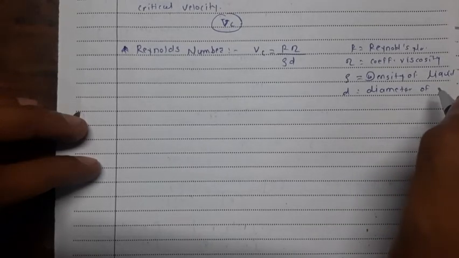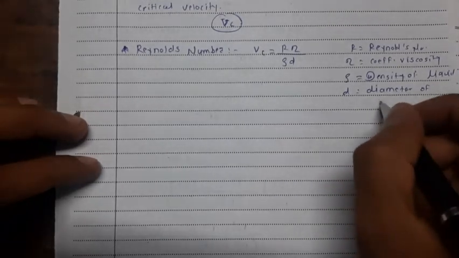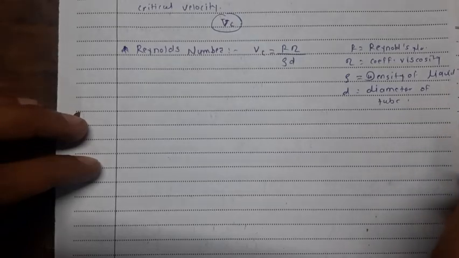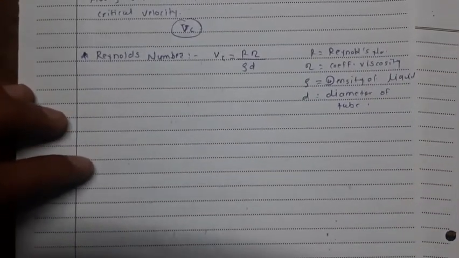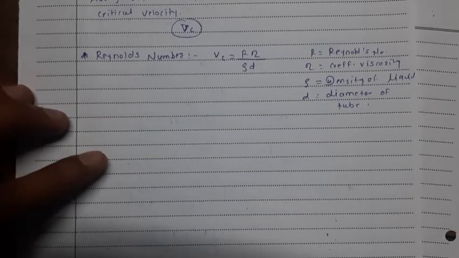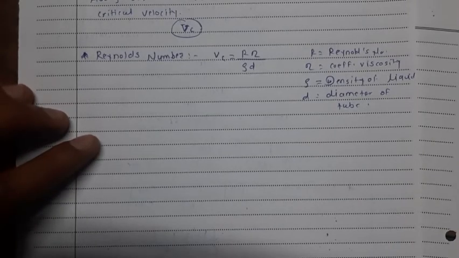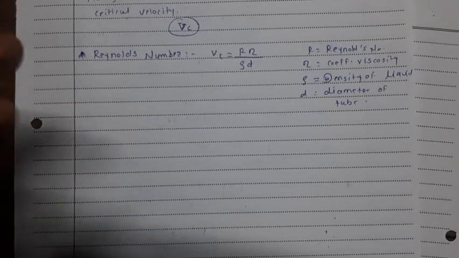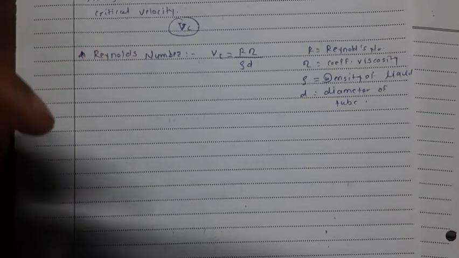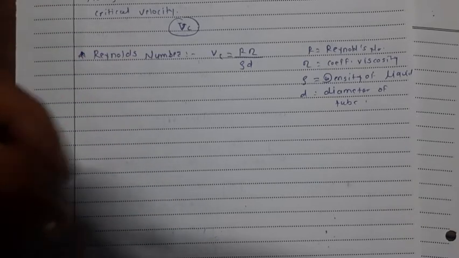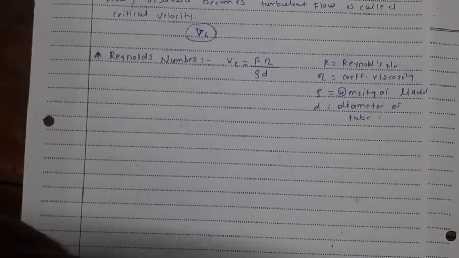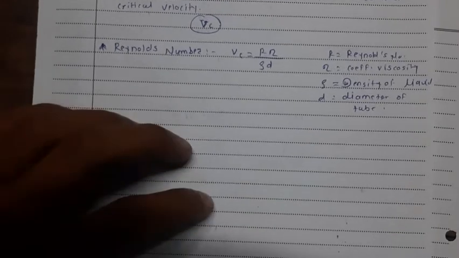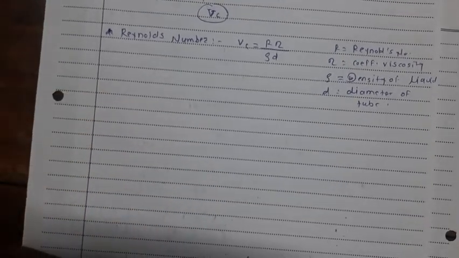Now we will try to verify this expression by use of dimensional analysis. Based on the experimental results, Reynolds proposed that the critical velocity of a liquid at which turbulence sets in depends upon three parameters: the coefficient of viscosity, the density of the liquid, and the diameter of the tube.